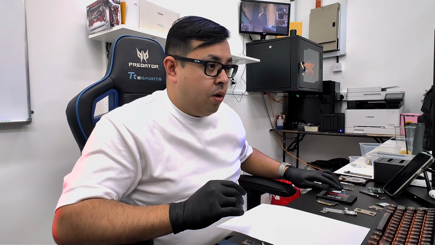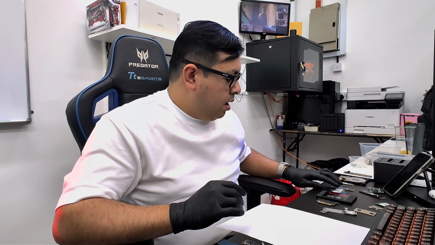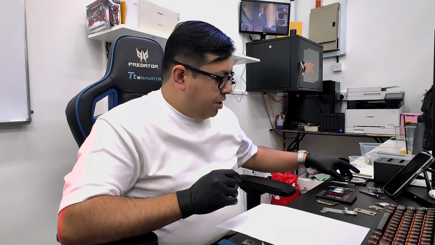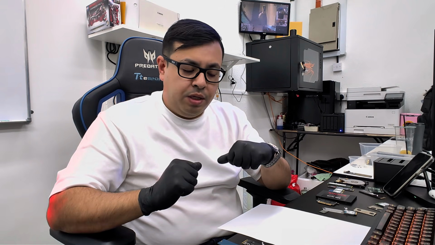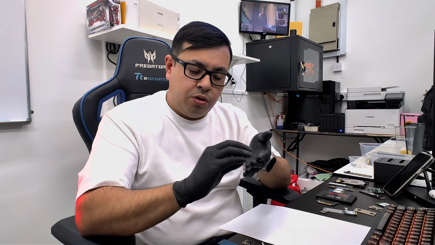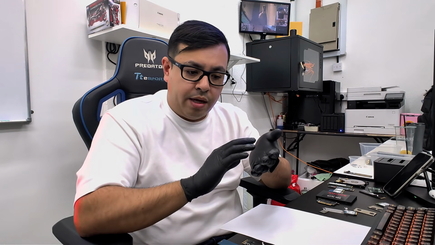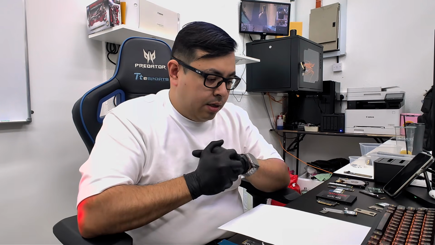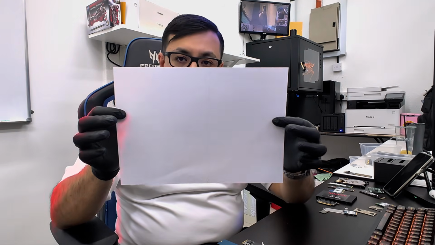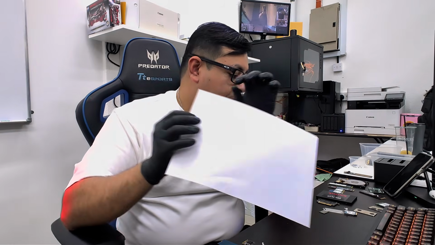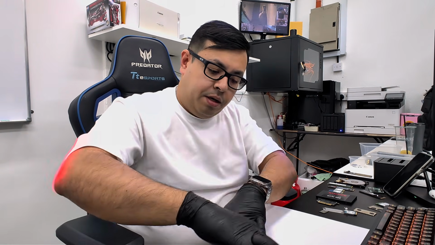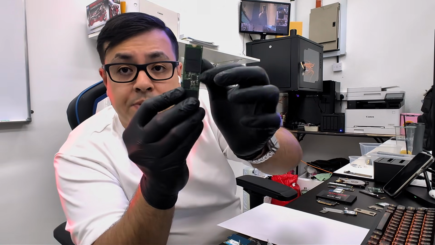SSD failures, or how, why, and what causes it to fail. So SSDs, unlike traditional hard drives, have a finite amount of writes, which means there's a limited amount of data you can write onto it before it eventually wears off and spoils. To illustrate what I'm trying to say, I will use a piece of paper as an example. This piece of paper represents the NAND chip. These black chips here.